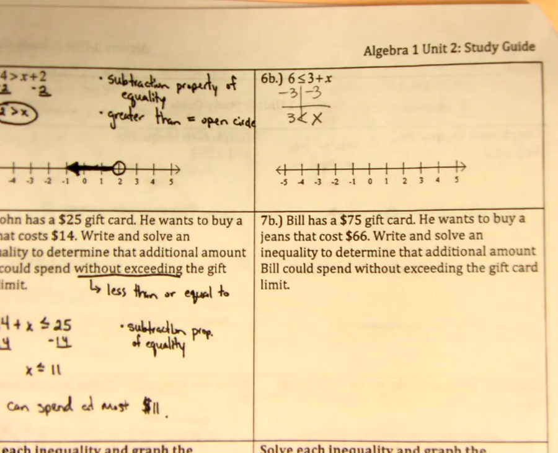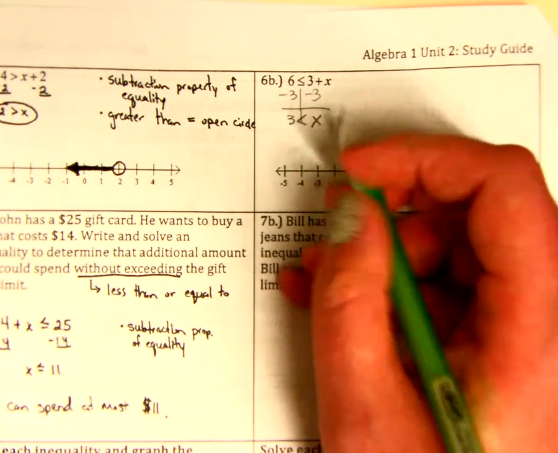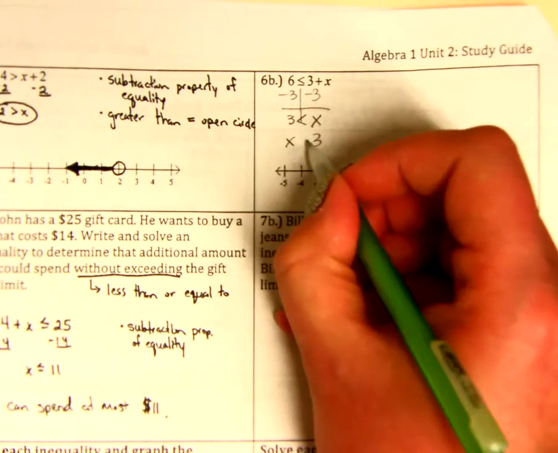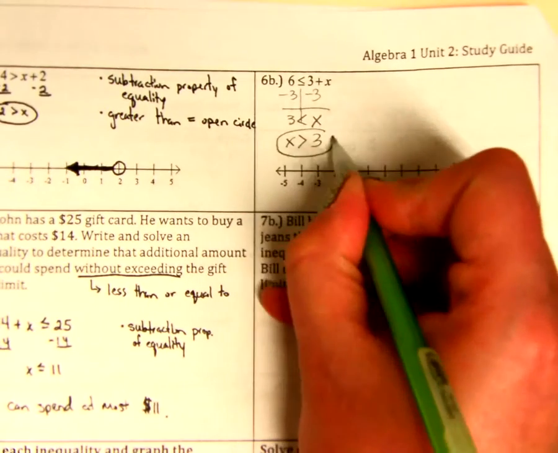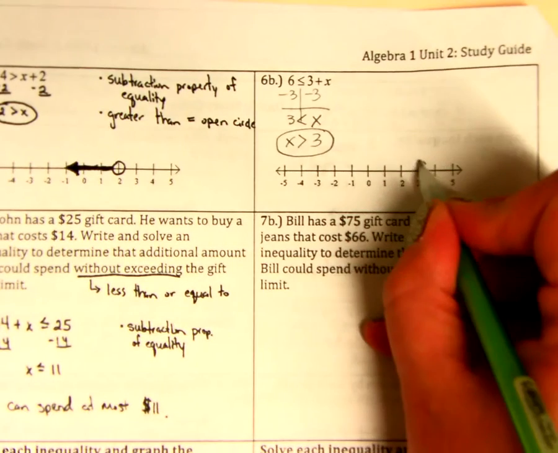And in this situation, our variable is on the right. We don't want that. We want that variable to be on the left, so we're going to flip-flop them. And we're going to flip-flop that sign as well. So this will be our answer to number 6b. X is greater than 3. That's an open circle at 3.